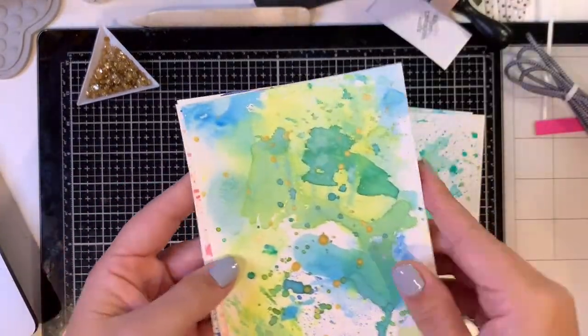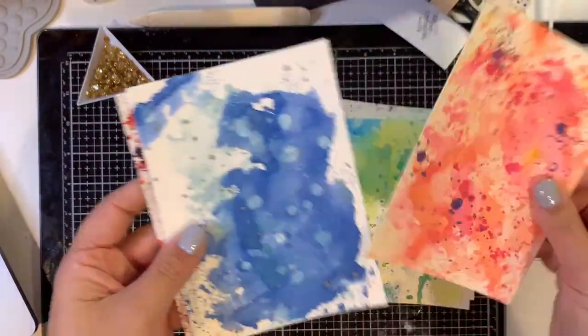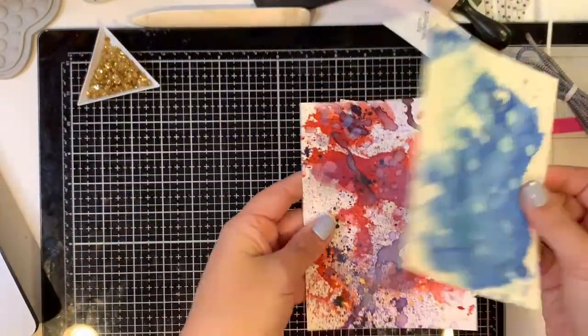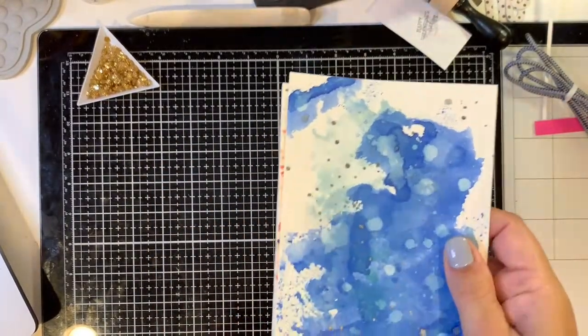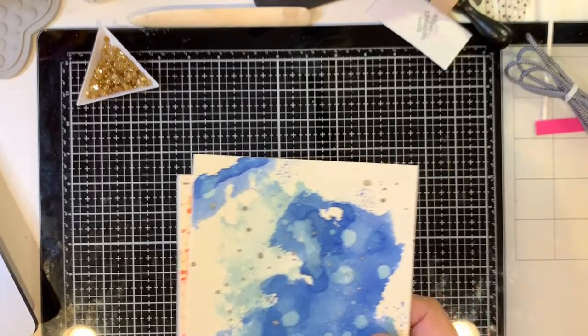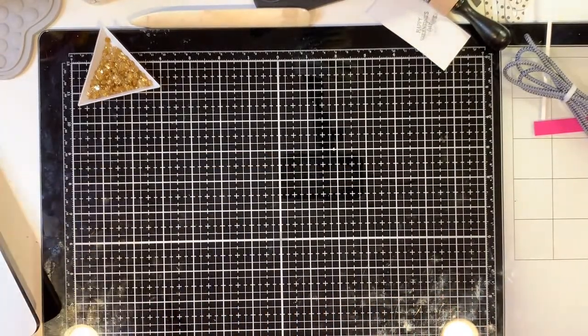So now I have all of these beautiful backgrounds ready to go when I have a project to make. Whether I needed something die cut, whether I needed to make a card, I have beautiful backgrounds. And when I say I have a lot, I really do.